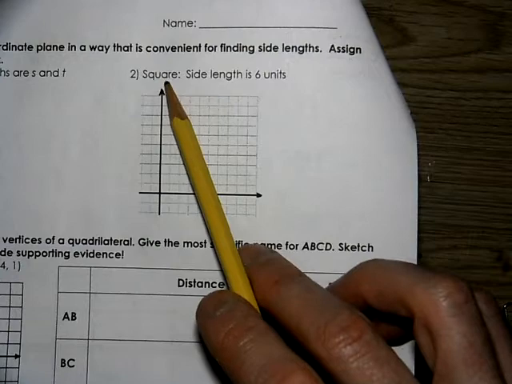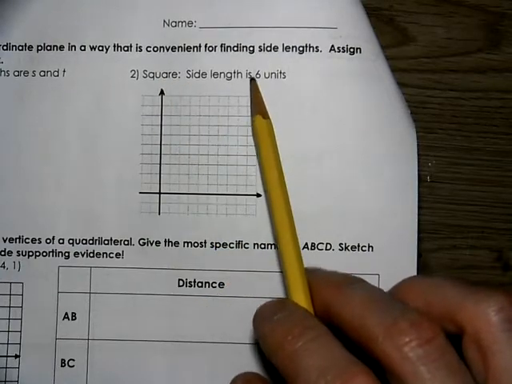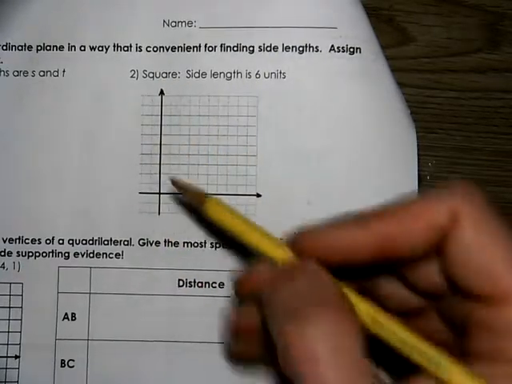We're going to have a square with units of 6. Now we would need a grid for this.